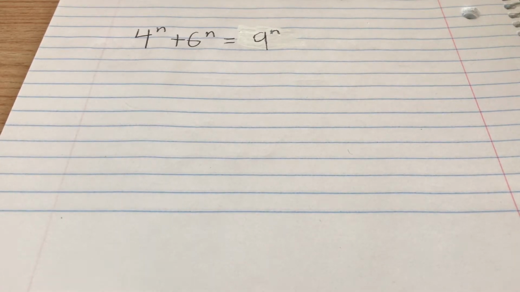Now this equation is pretty similar to the first episode's equation for Single Variable Madness. It's 4 to the power of n plus 6 to the power of n equals 9 to the power of n. In the first episode, what we did was first try to cancel out some stuff. In this case, we can't really cancel out anything. 4 to the power of n, 6 to the power of n, 9 to the power of n, they don't have anything in common that you can cancel out. So, what do we do?